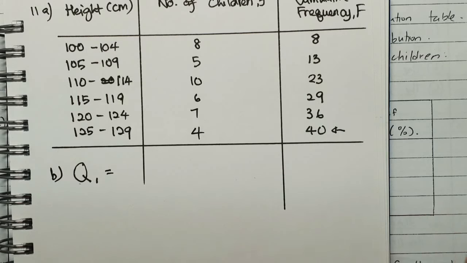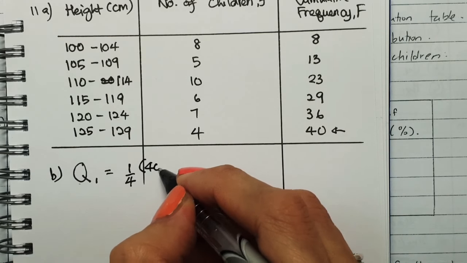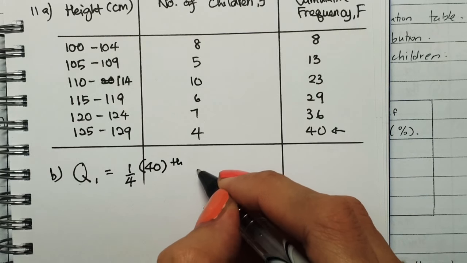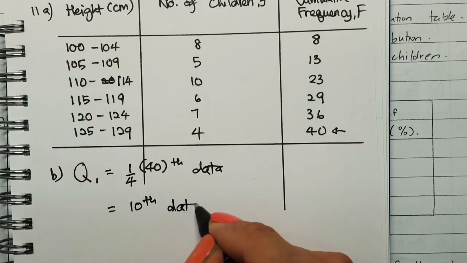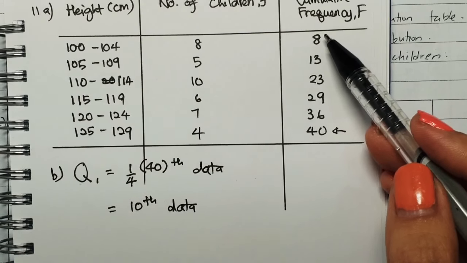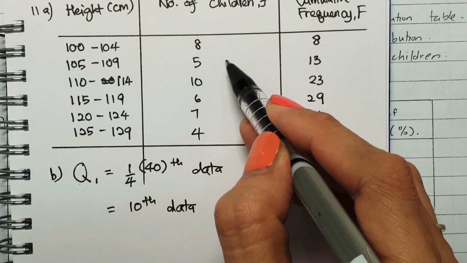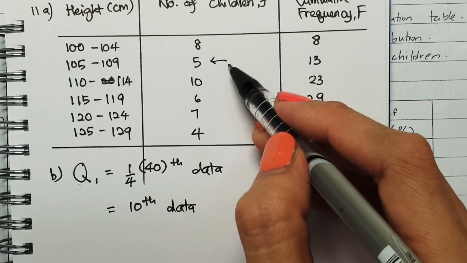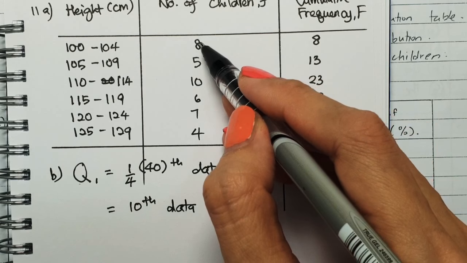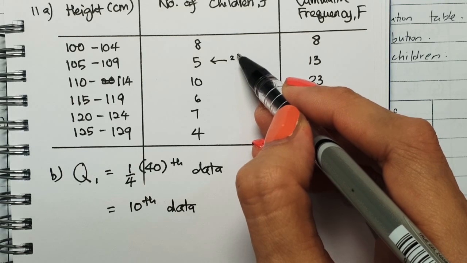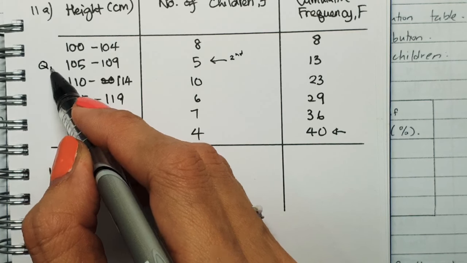So for the first quartile, let's find the position of the first quartile. That is 1/4 of the total frequency. To find the position, which data is this? So it's actually the 10th data. So our first quartile will be in which class? In this class, because over here is 8, so the 10th must be here. So it is at which data? 8 plus another 2, so it's the second data in this class. This is our Q1, okay?